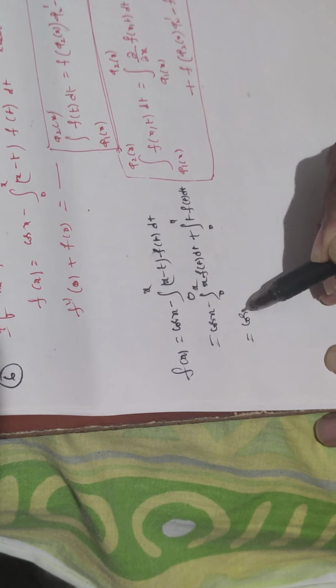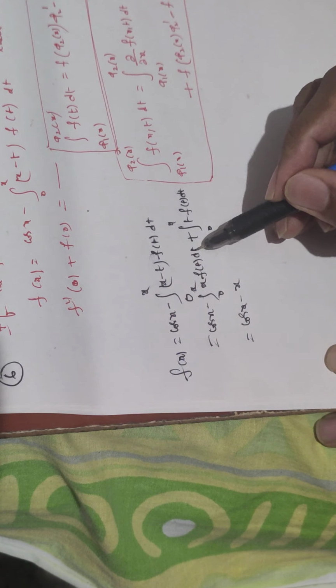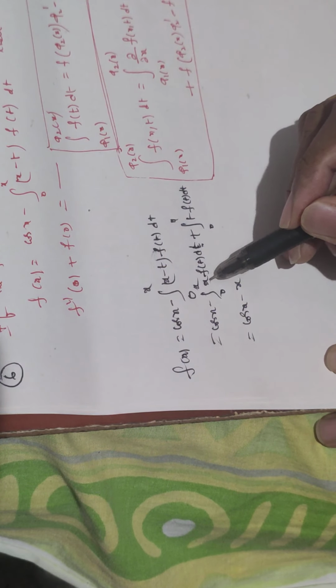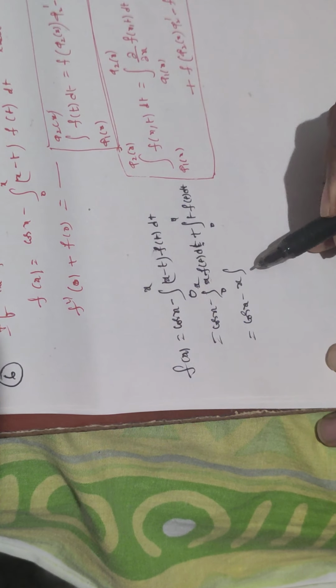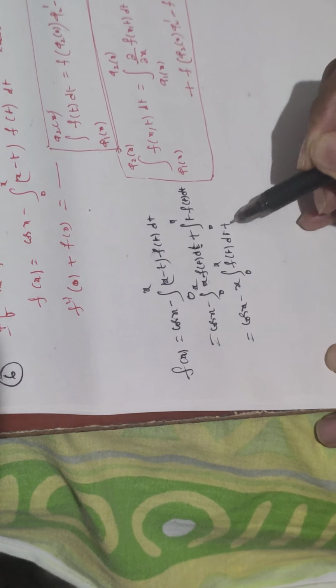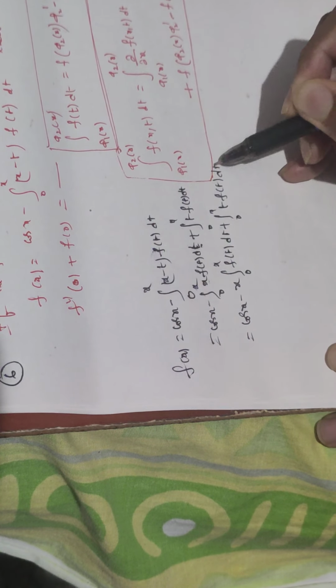This is cos x minus, here x is a constant because the integration is with respect to t, so take x outside: x into integral 0 to x of f of t dt plus integral 0 to x of t into f of t dt. So this is our given function.